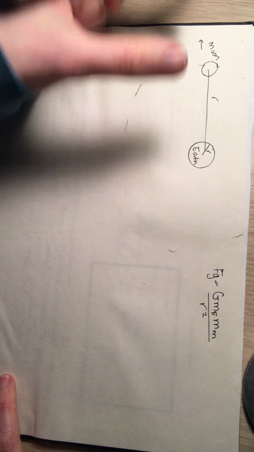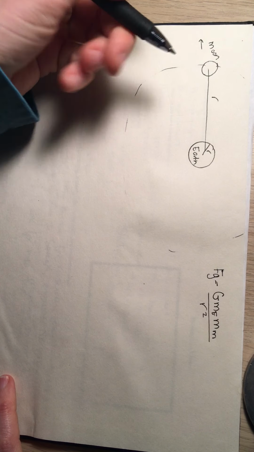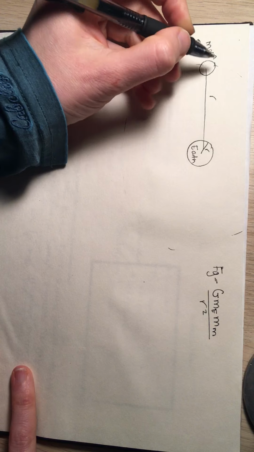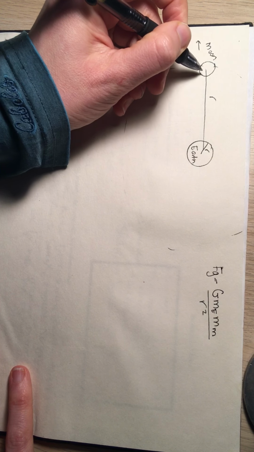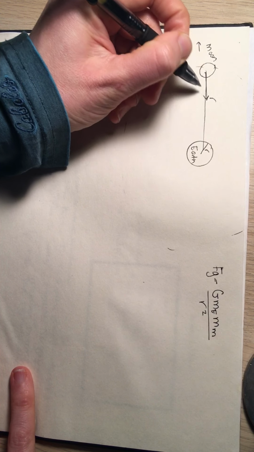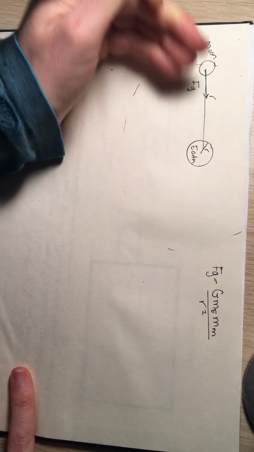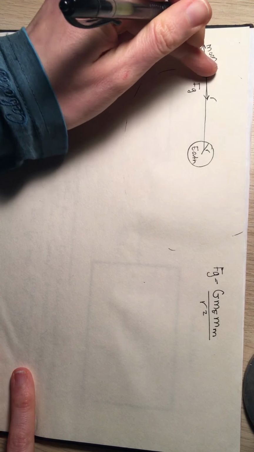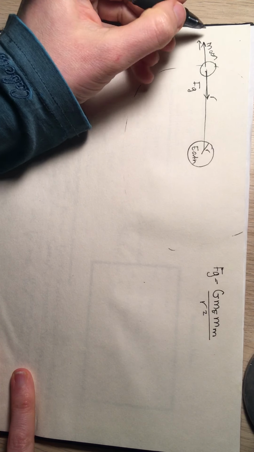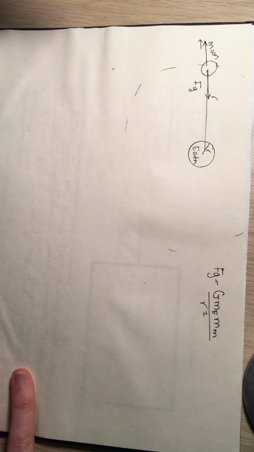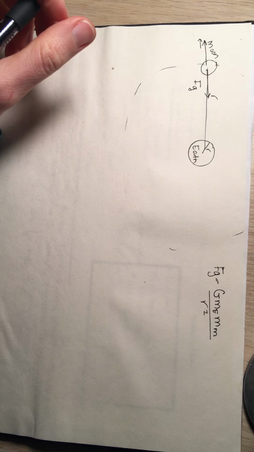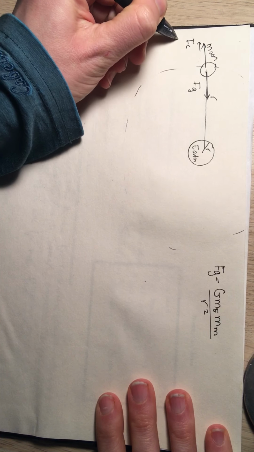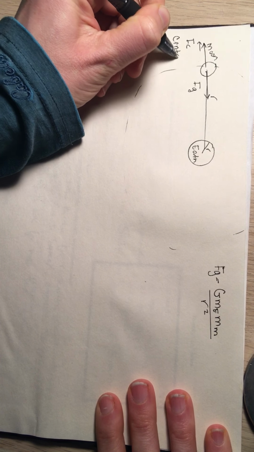But the moon's not coming towards the Earth, so what force is pushing it away? Well, that force is called centripetal force. So if we draw the forces acting on the moon, we have the force of gravity pulling the moon towards the Earth, and we have a centripetal force produced by the velocity, the motion of the moon, which is pulling it away. And the balancing of those two forces is what keeps it in the orbit. So that's going to be called force C, or centripetal force.